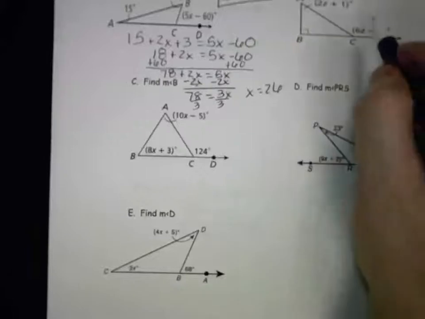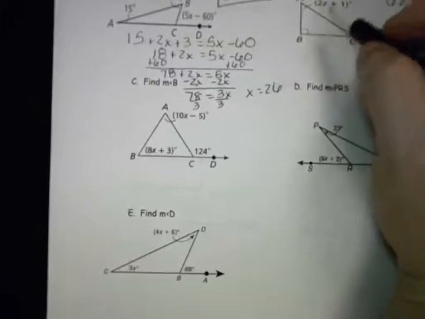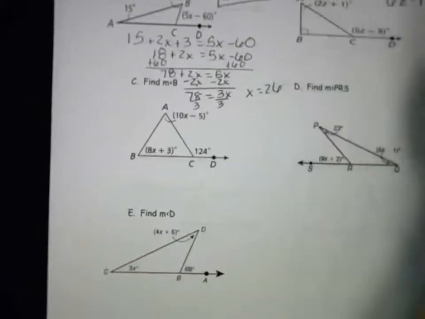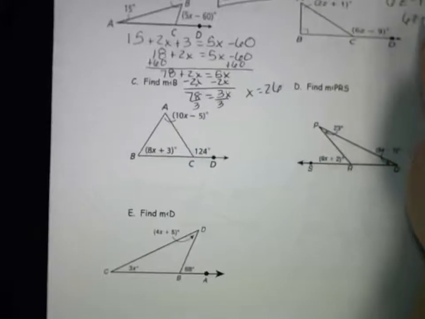Example B, this exterior angle, so 6z minus 9 equals the sum of the remote interior angles, 90 plus 2z plus 1. So that becomes 6z minus 9 equals 91 plus 2z.